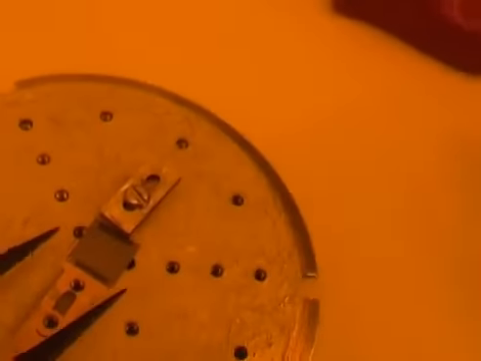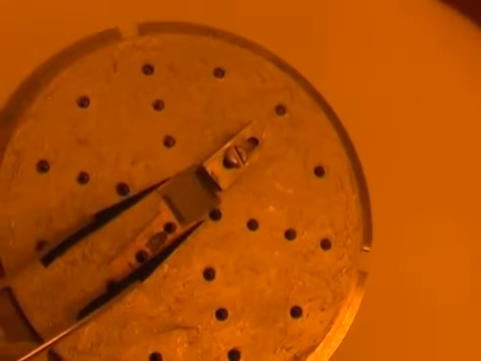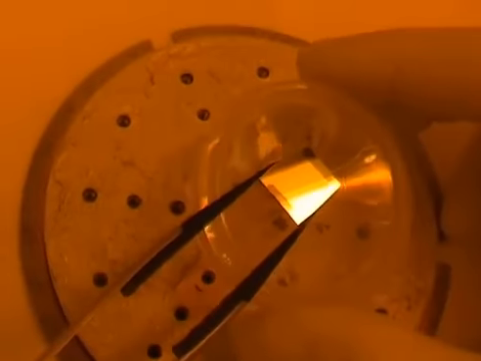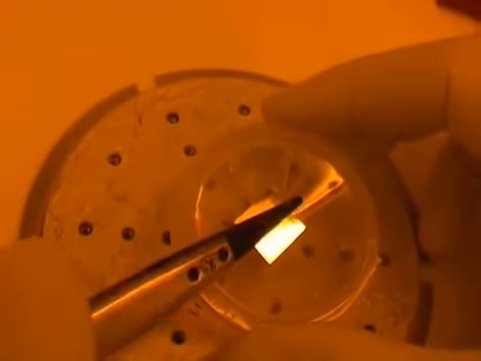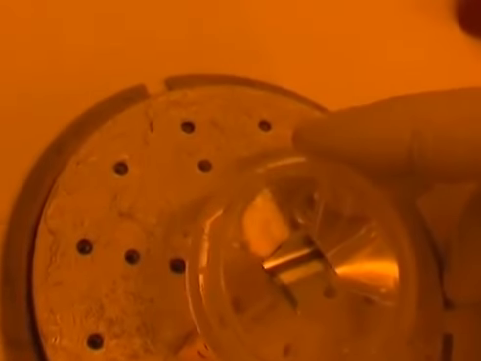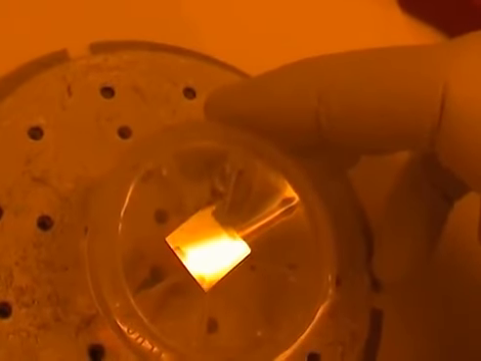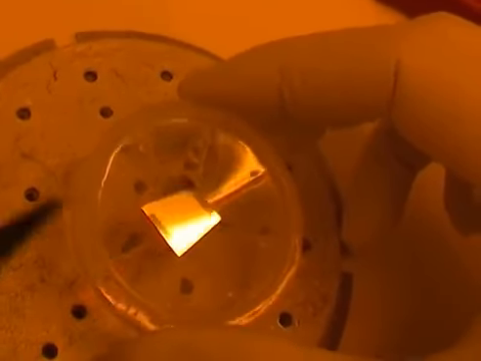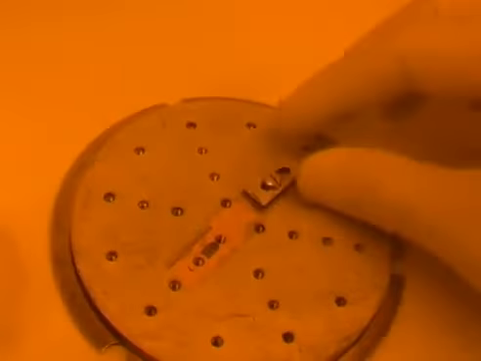So that's my sample. As you can see, I can see where the clamps were because there's no aluminum deposited there, and I can see that all the rest of the surface instead has been covered with aluminum.